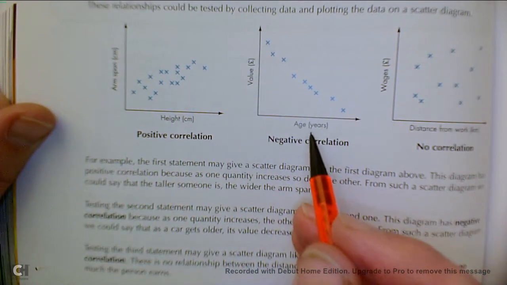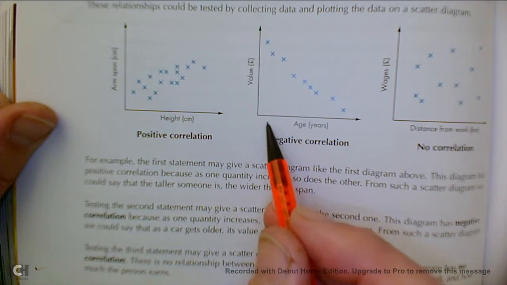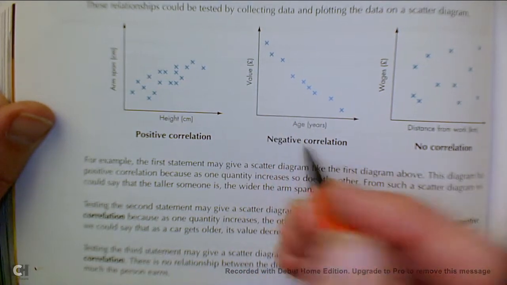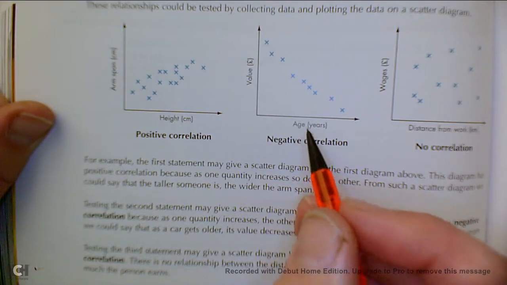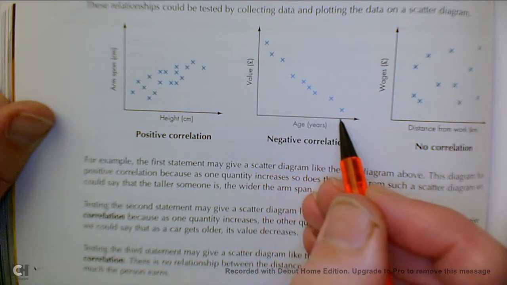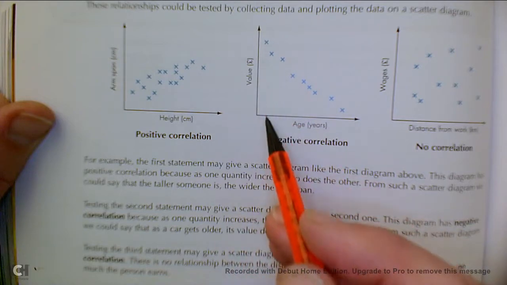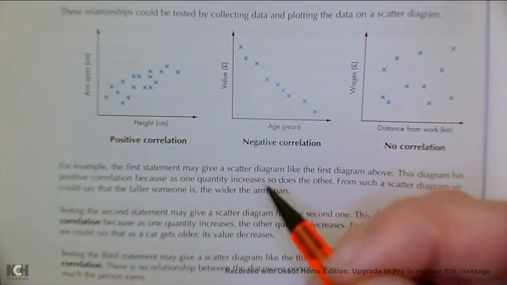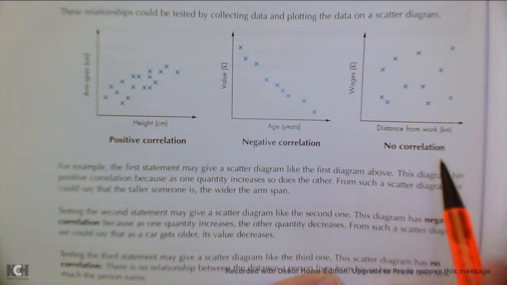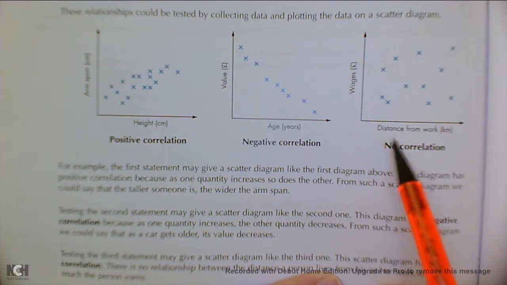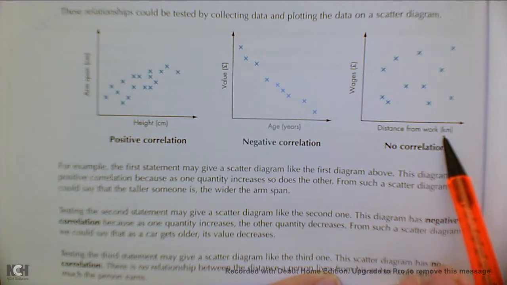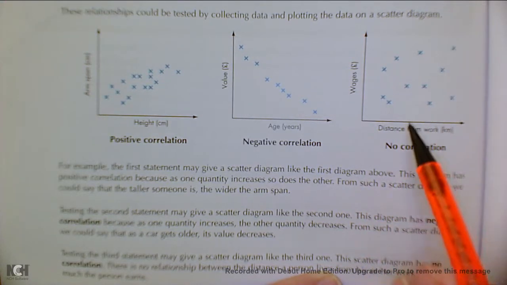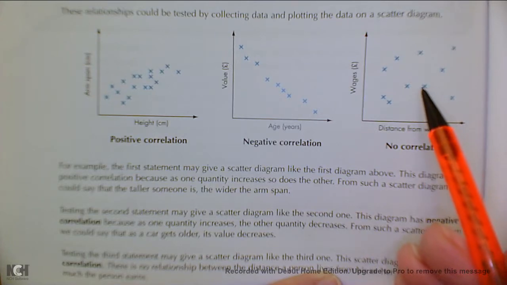Negative correlation exists when one thing increases, the other value decreases. So this is showing the age of a car and the value of a car. As the car gets older, its value is decreasing. So that's negative correlation. And this final one is an example of no correlation. There is no relationship between how far I need to travel to go to work and how much I earn. And this is shown by all these points not being in any kind of discernible pattern.